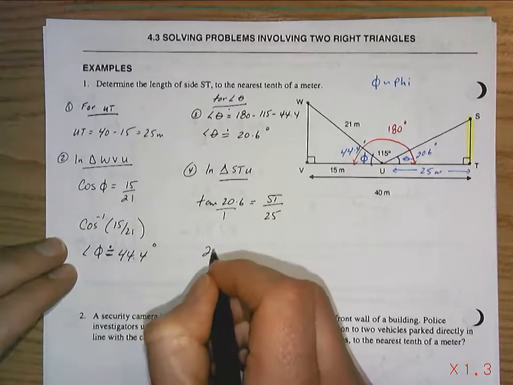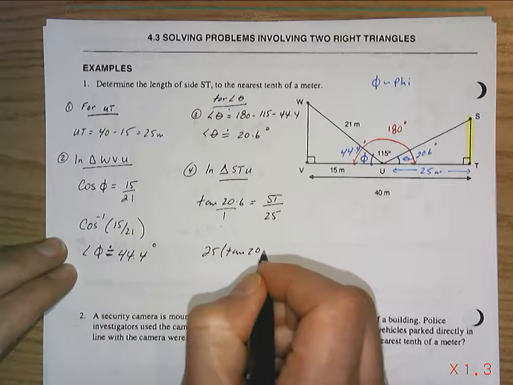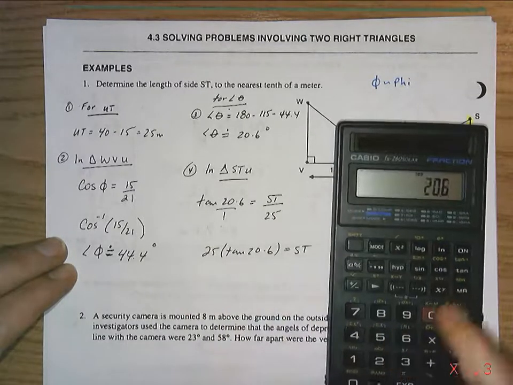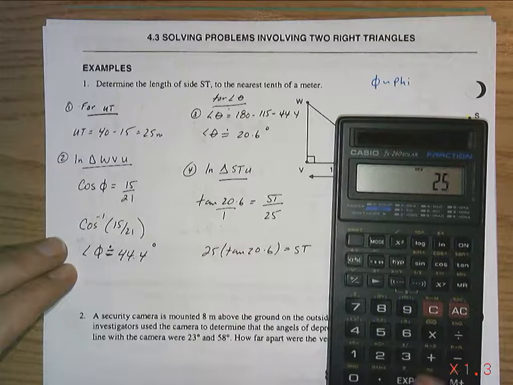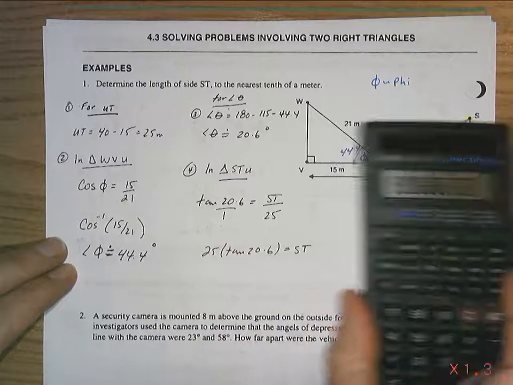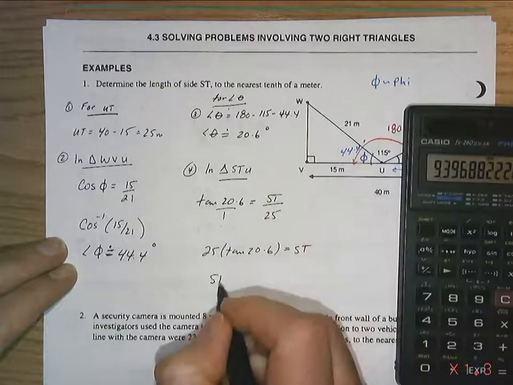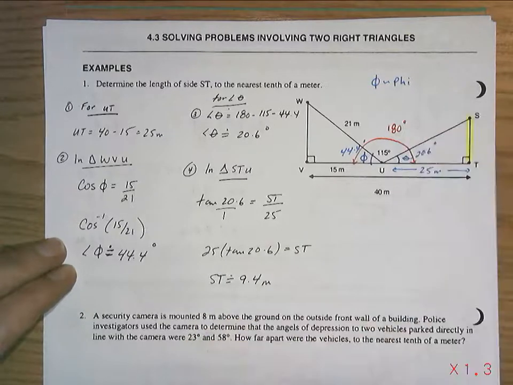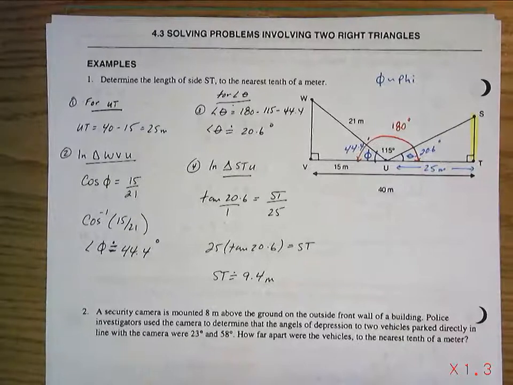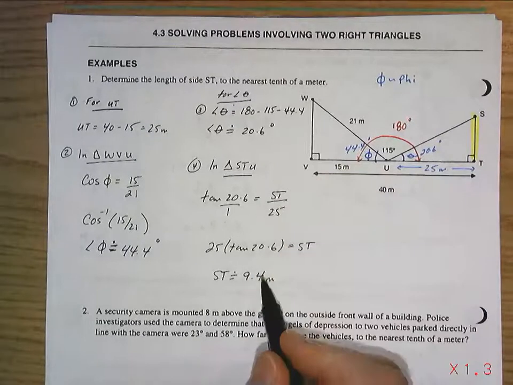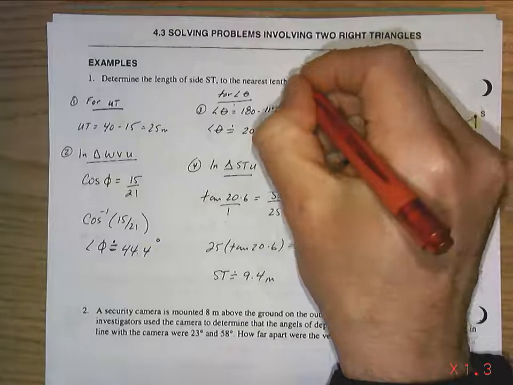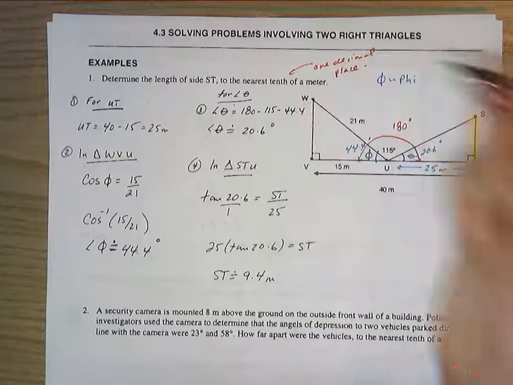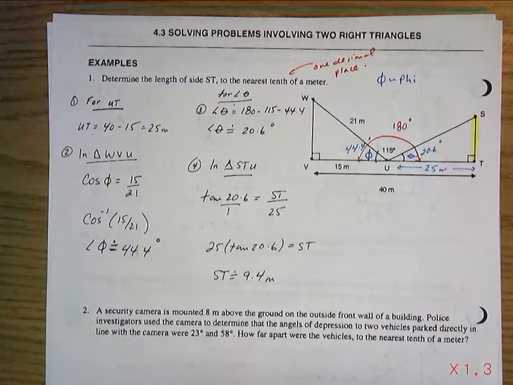This is a decimal number. Cross multiply. Using your calculator, 20.6 tan times 25 equals 9.39. So that will be approximately 9.4 meters. And we've come up with the answer of ST to the nearest tenth. Remember what tenth means, 1 decimal place. That's 1 decimal. And we have an answer. Okay, I'll stop here and we'll do example number 2 together.